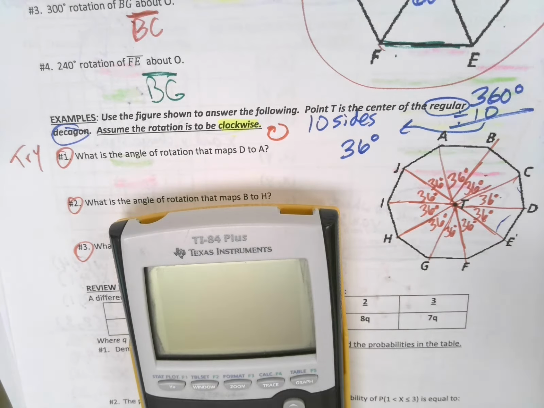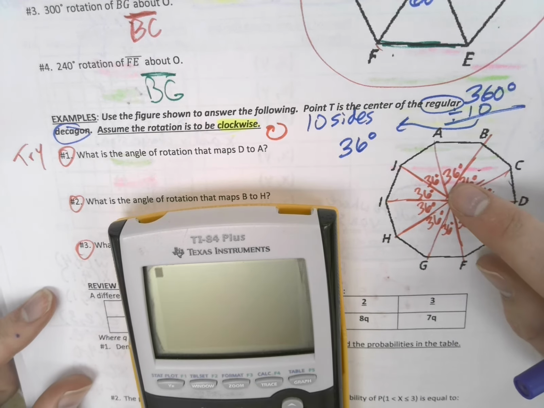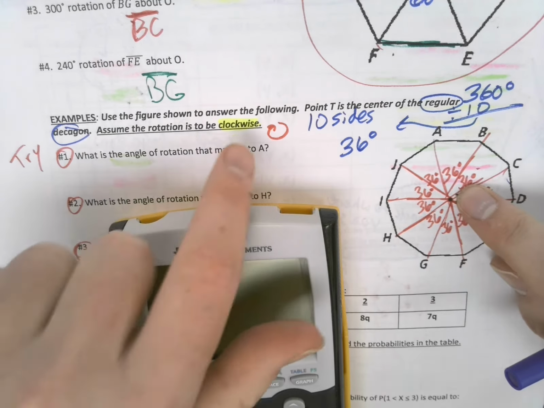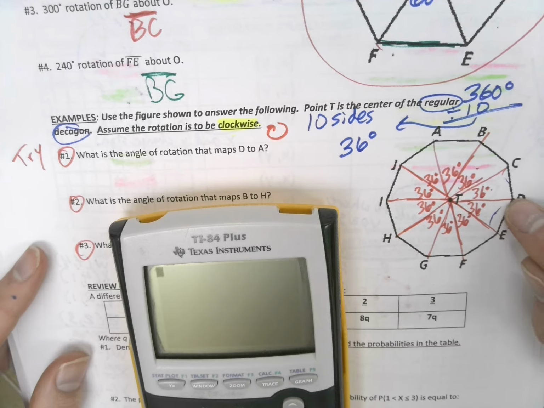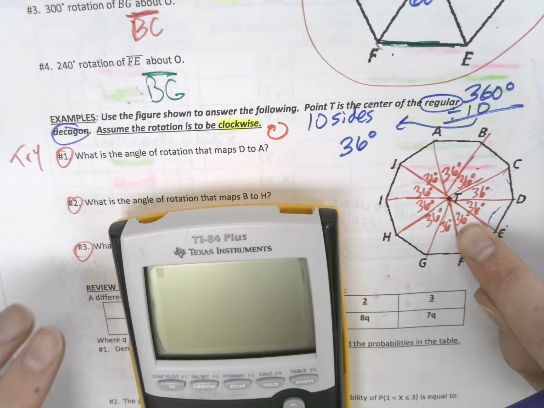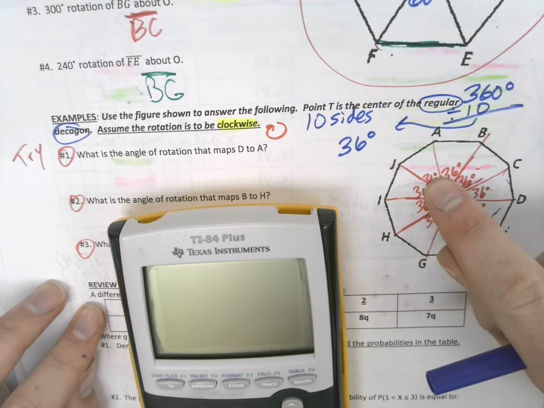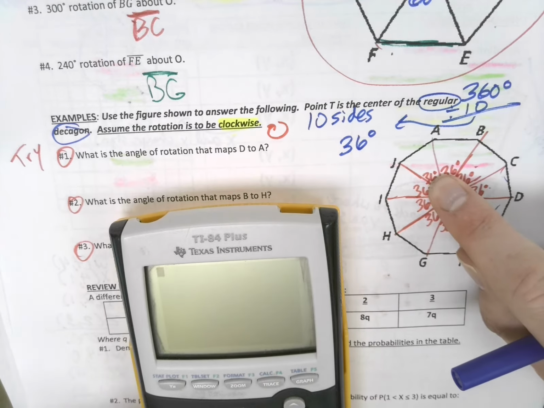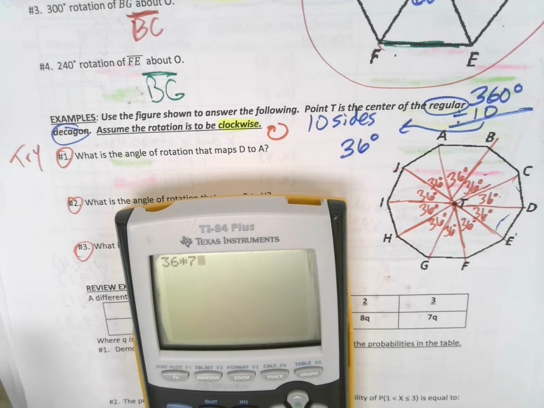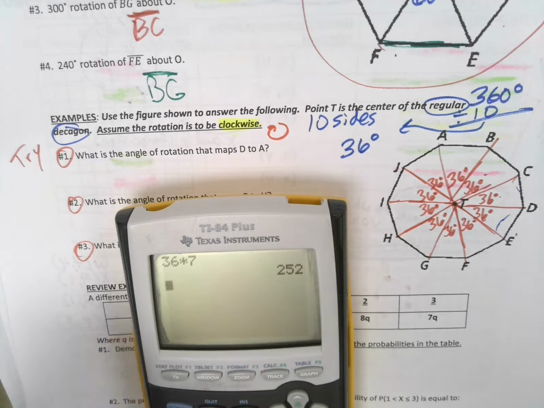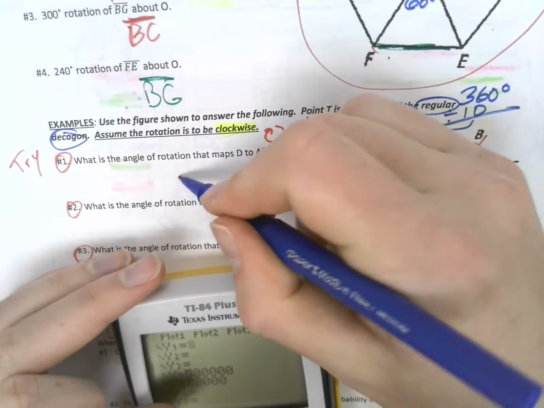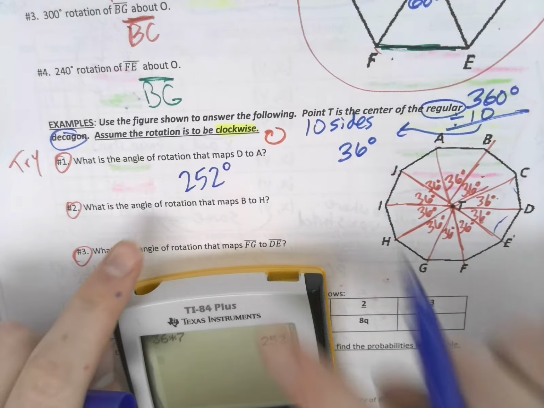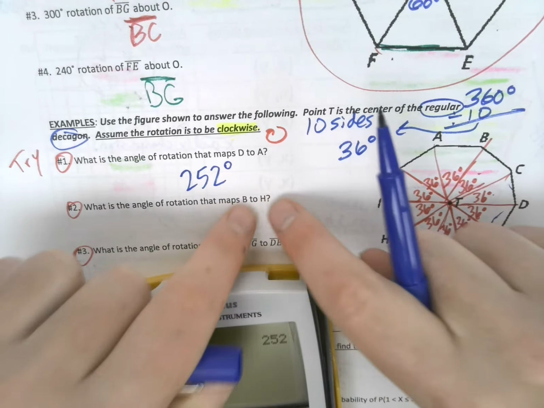Check out what I did, guys. I kind of split this into like a pizza. So I put it into 10 slices of 36. So if we're going to go from D to A, I said, okay, 36, 36, 36, 36, 36, 36, and 36. That is 1, 2, 3, 4, 5, 6, 7 36s. So 36 times 7. Oh, remember we're going clockwise. That'd be 252 degrees.